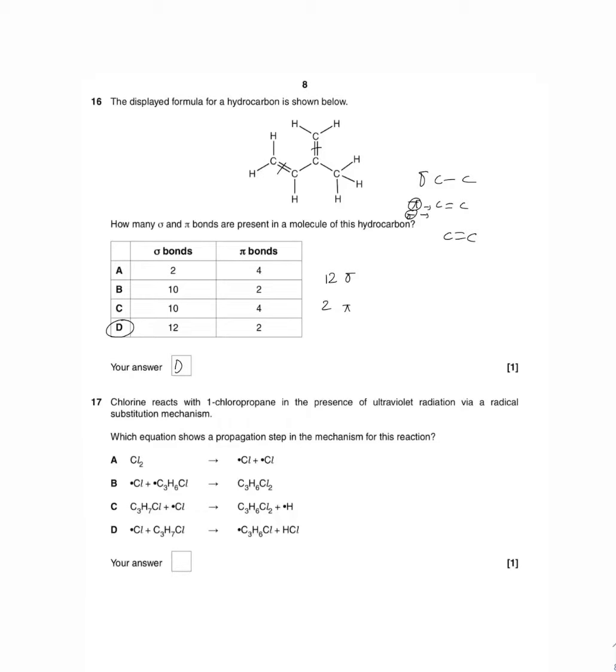Which equation shows the propagation step in the mechanism for this reaction? So just note, initiation is 1 step, propagation is 2 steps, termination is 3 steps. The first step, Cl2, is going to form 2 lots of chlorine free radicals, and this chlorine free radical would go and react with a non-radical. So cancel out A, that is initiation. You have this chlorine free radical because it's from the initiation process, and that goes and reacts with a non-free radical.